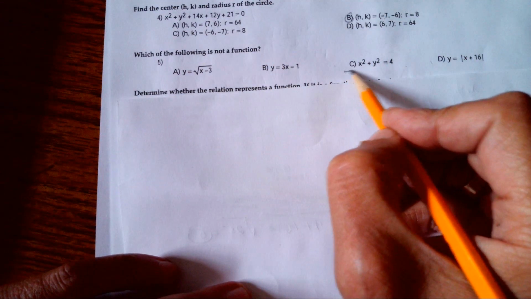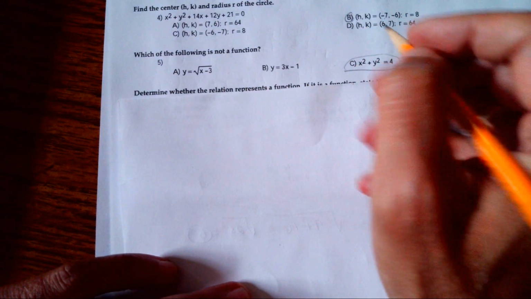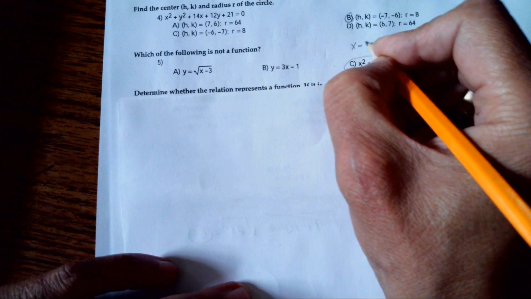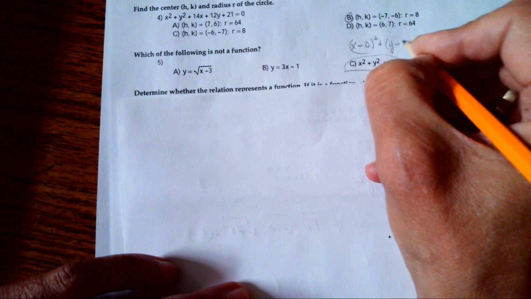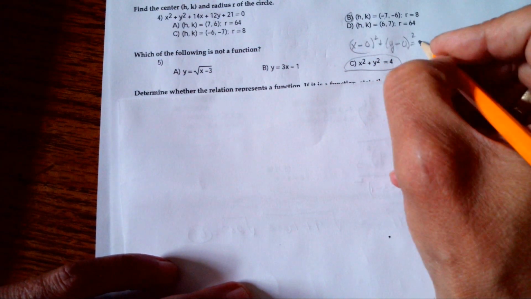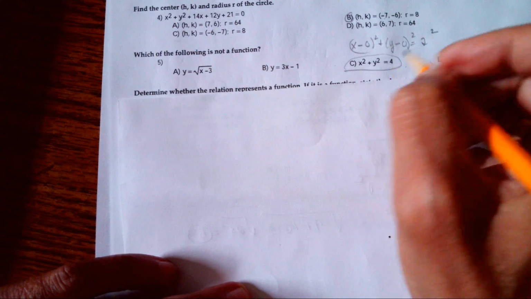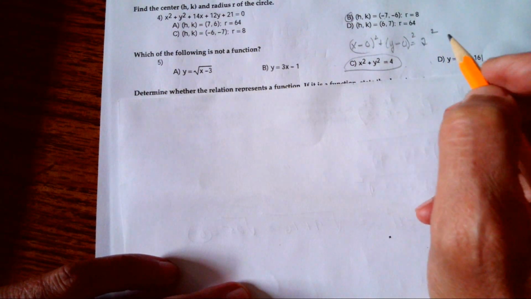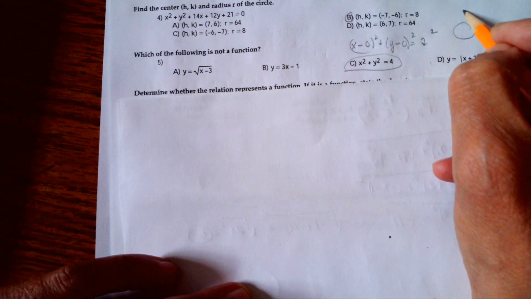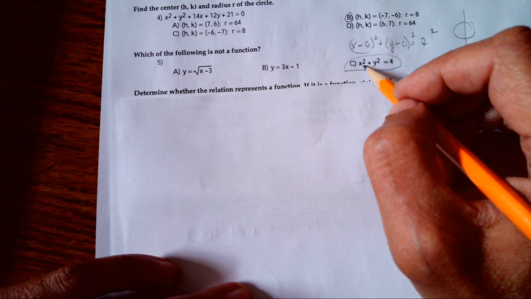But if you realize, in studying circles, that this can be expressed as x minus 0 quantity squared plus y minus 0 quantity squared equal to 2 squared, what you've got here is a circle. A circle centered at 0, 0, and its radius is 2. Circles are not functions because they flunked the vertical line test. So that's the way I would have looked at this.